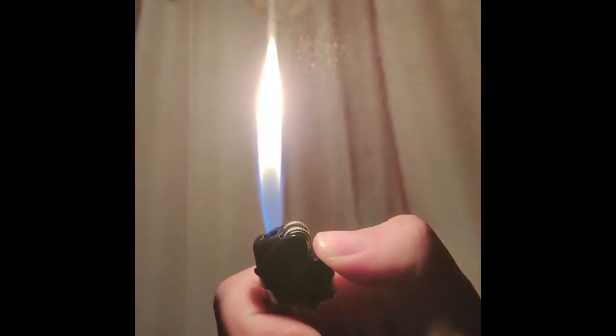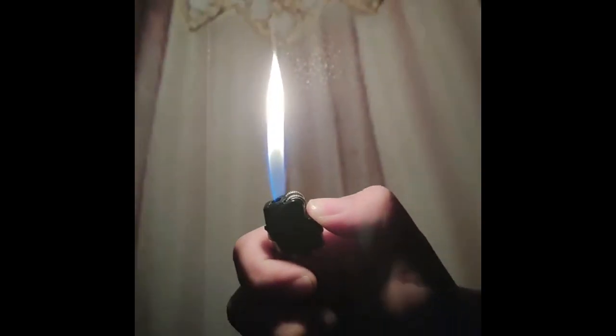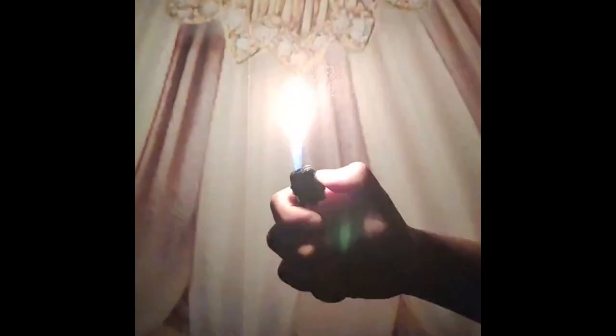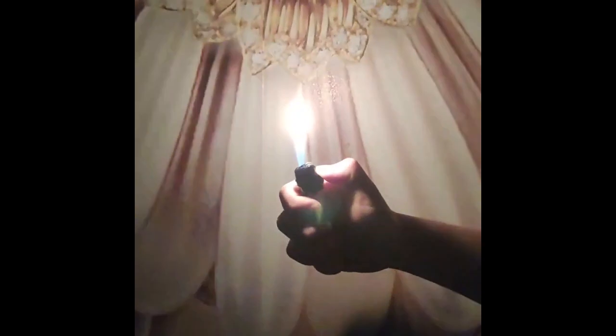Hi guys, back with Joe again. So you can see in this video that Justin's turning on his lighter. In this room, it's really dark right now, so there's no source of light. Due to this, there's no shadow of the torch.